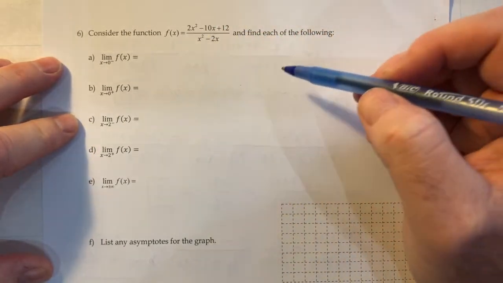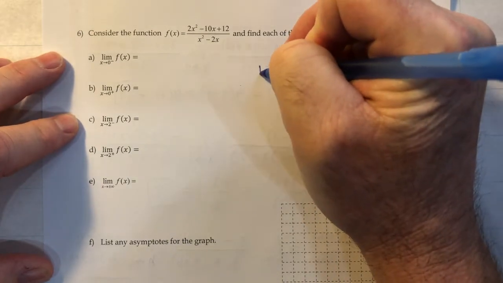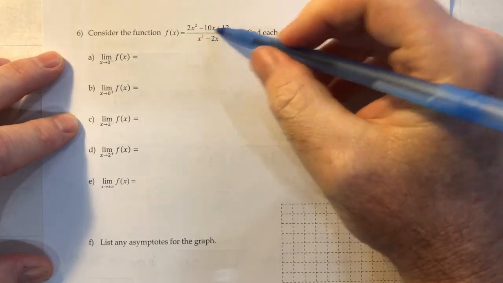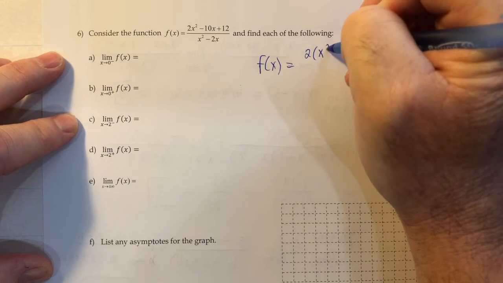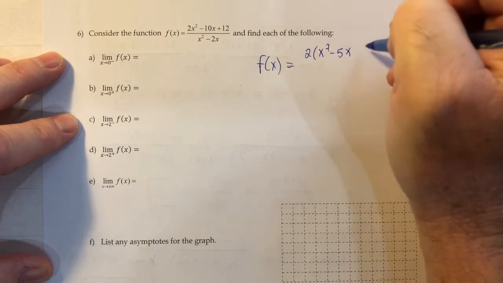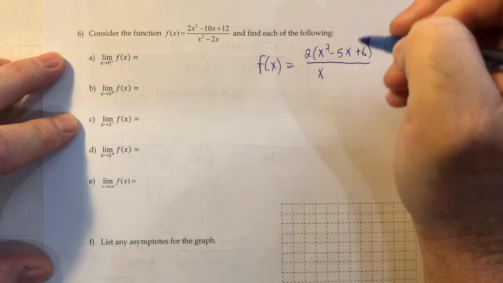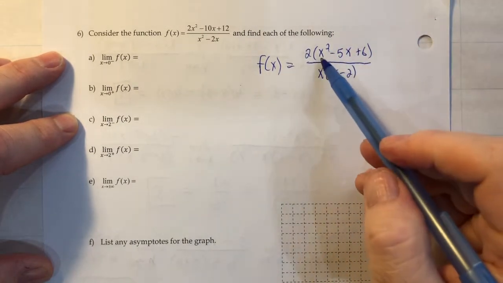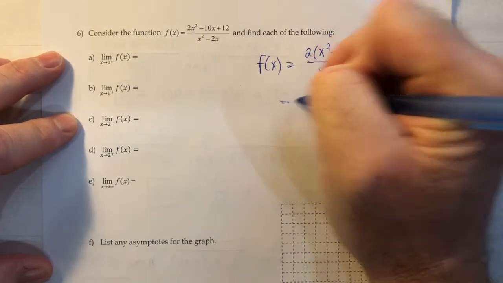So to examine this limit a little bit better, it would help to factor this function. So let's come over here and do a little bit of work on this. f of x equals, there's a GCF of 2 in the top. So factor that out, I get x squared minus 5x plus 6. And then the bottom, I can factor out a GCF of x, and I get x minus 2. The numerator is an ax squared plus bx plus c type, so we can try and factor that.